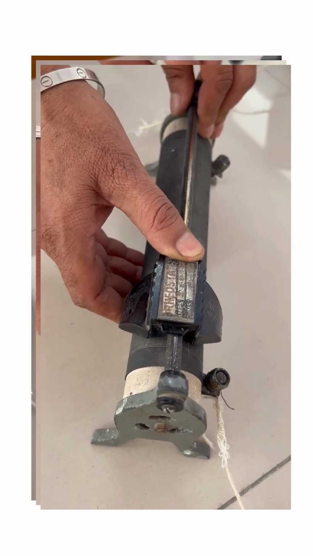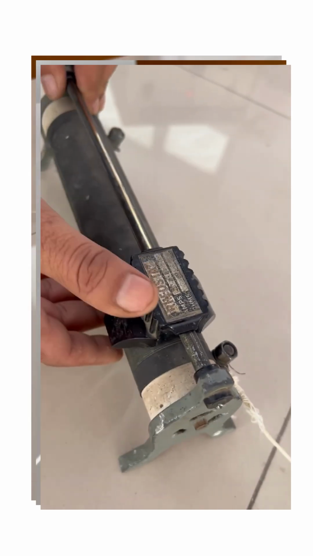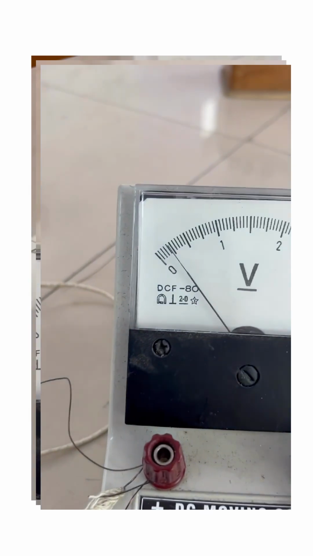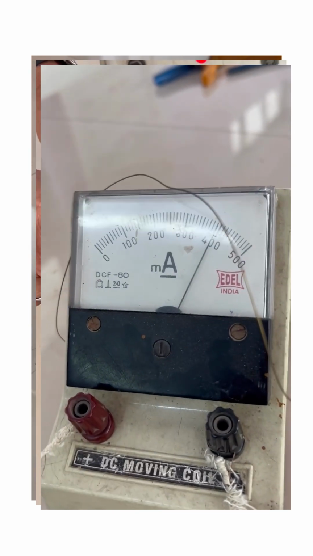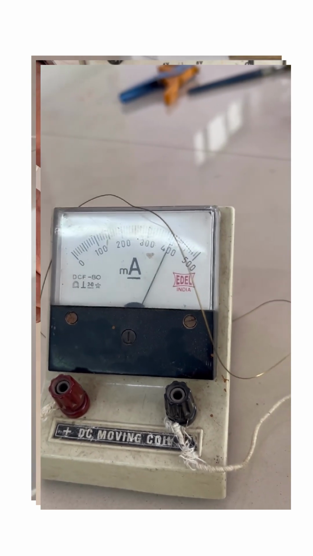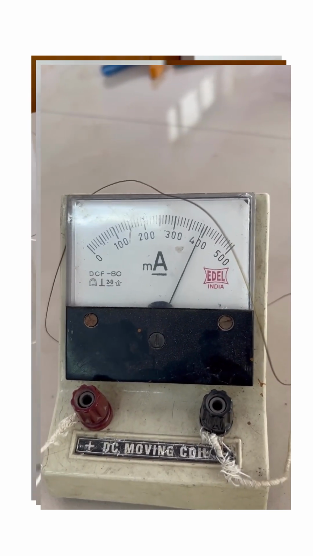Again, by changing the position of the jockey on the rheostat, the voltmeter is showing 4 lines deflection for the current of 380 milliampere.